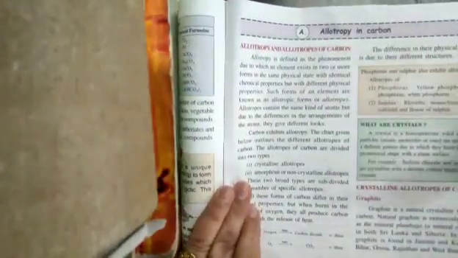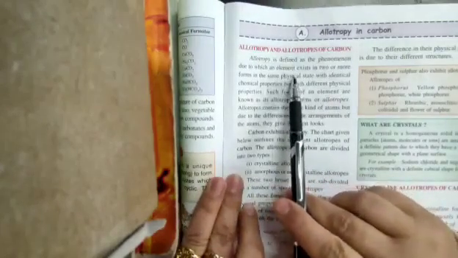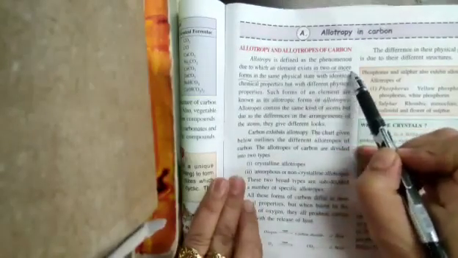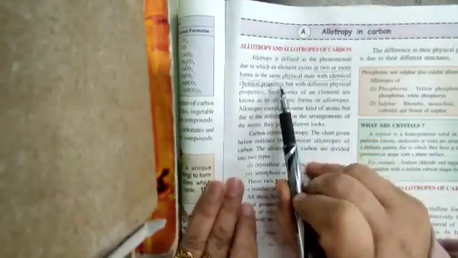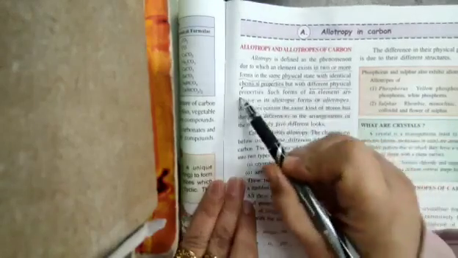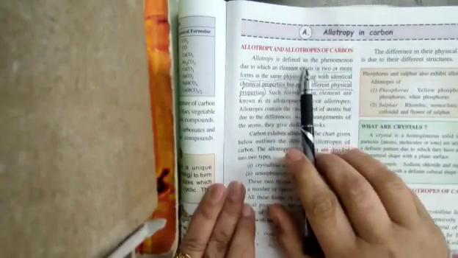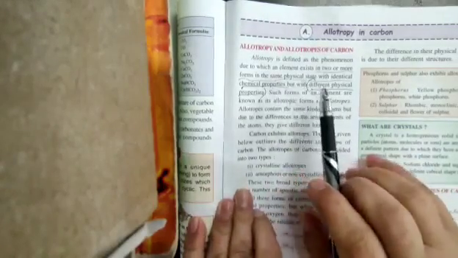Now we will learn about allotropy in carbon. Allotropy is a phenomenon due to which an element exists in two or more forms in the same physical state, with identical chemical properties. The chemical properties are the same, the physical state is the same, but the physical properties are different. So underline the definition of allotropy: it is defined as the phenomenon due to which an element exists in two or more forms in the same physical state with identical chemical properties but different physical properties.